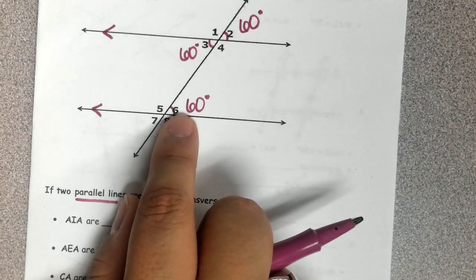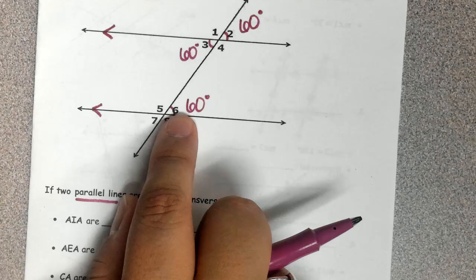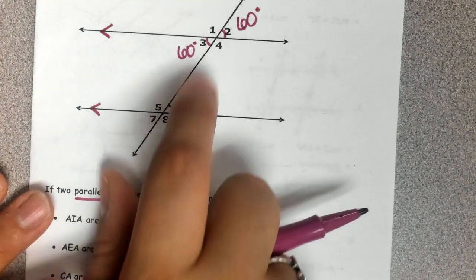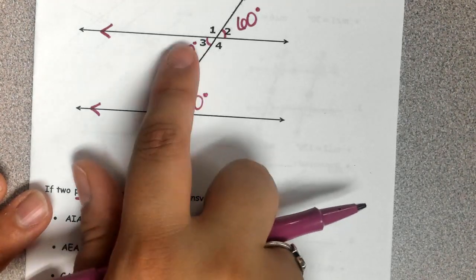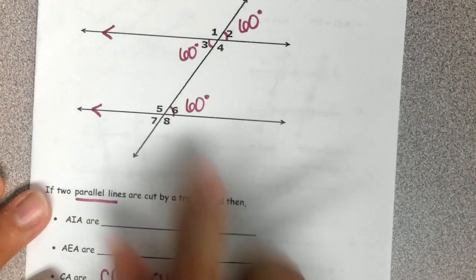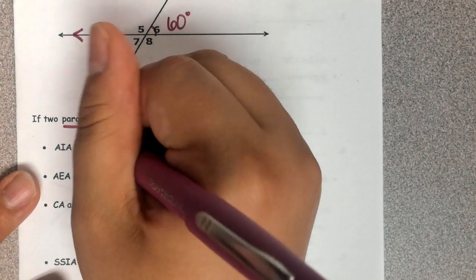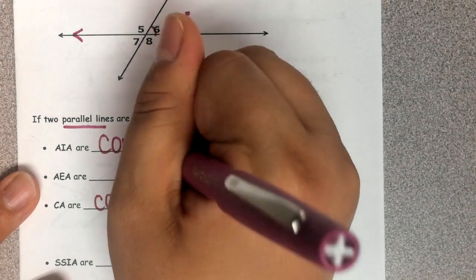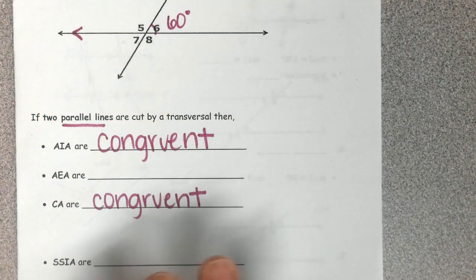What's alternate interior angle to 6? What are those? Are those the same or different? They're the same. AIA is also congruent.